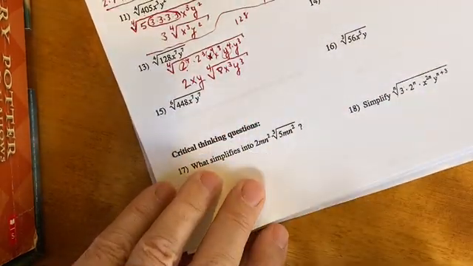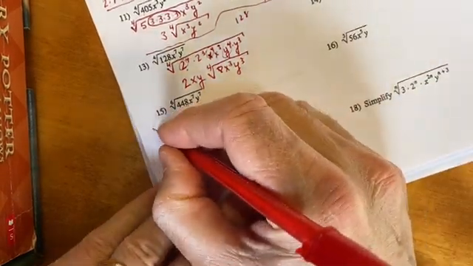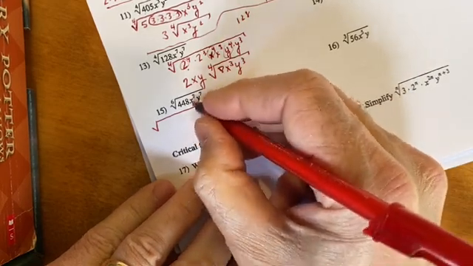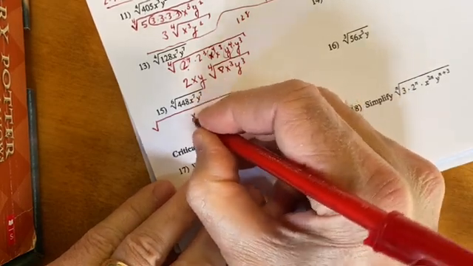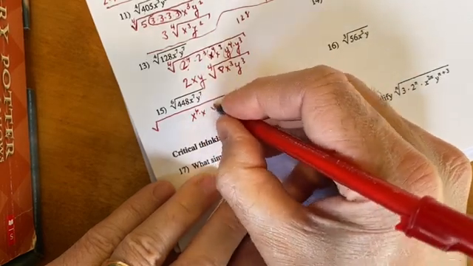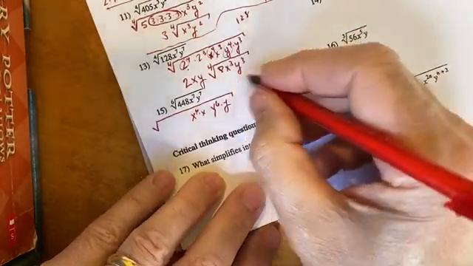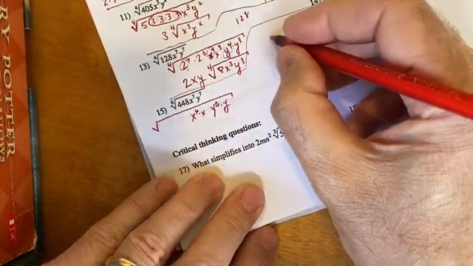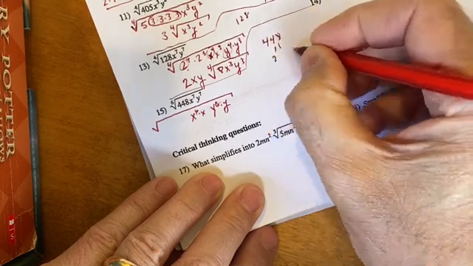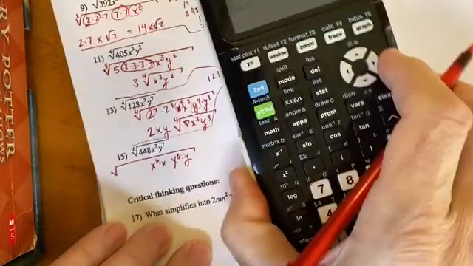448. This is pure ugliness. This x is, okay, we can do something to start with. I don't know what this 448 is going to turn into, but this x to the 7th is x to the 6th times x, and y to the 7th is y to the 6th times y. Now, 448 is 2 times 224. Let's make sure that's true.